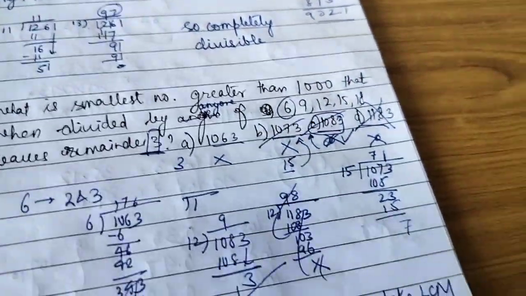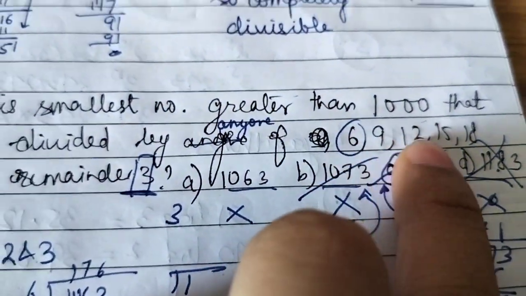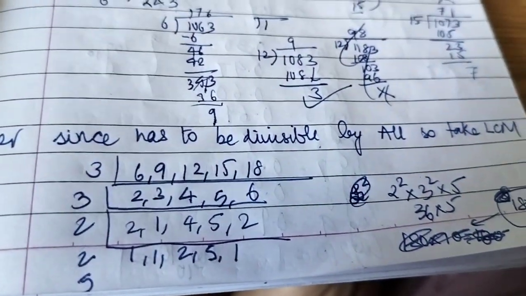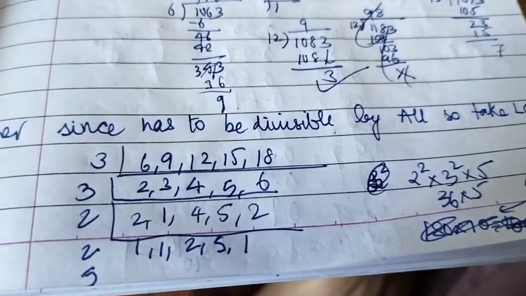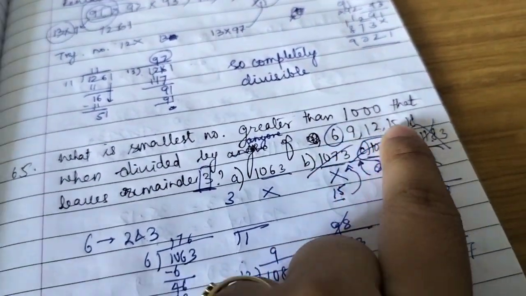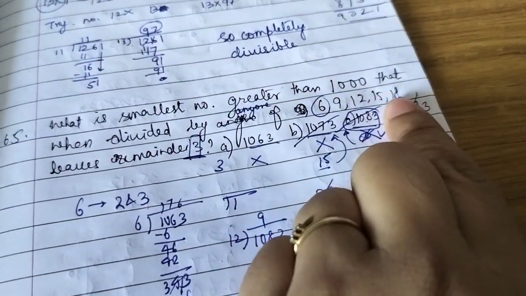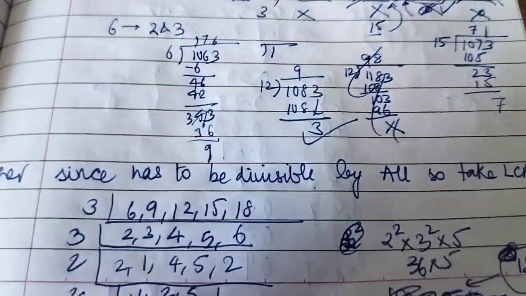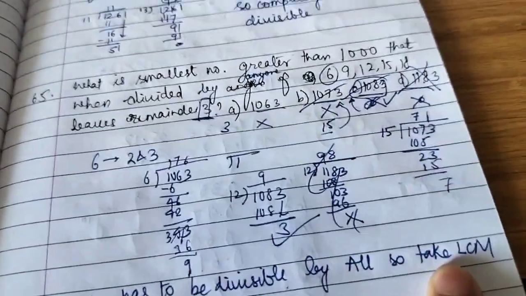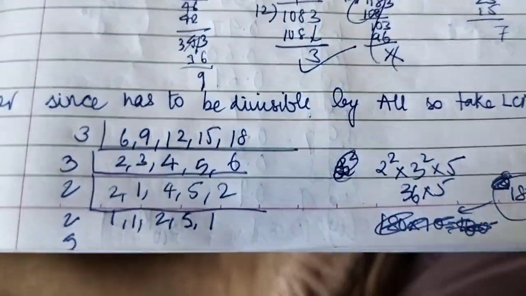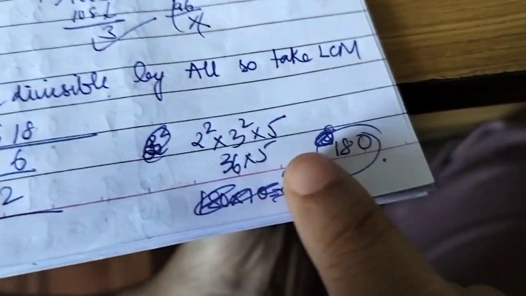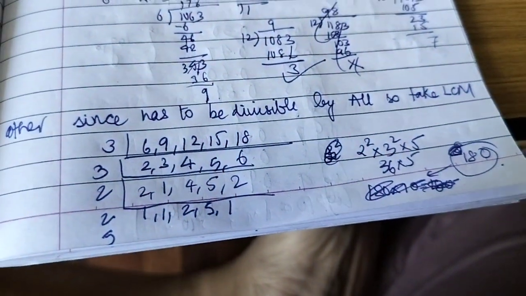But since all these numbers are given, it's important to solve it in another method, which is the LCM method. So it has to be divisible by all these numbers. These numbers are a lot, and I don't remember 18 stable that well. So the proper method, what you should actually do, is take the LCM. Once you take the LCM, that comes down to 180.